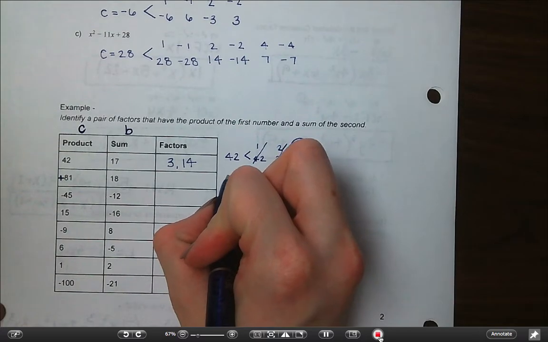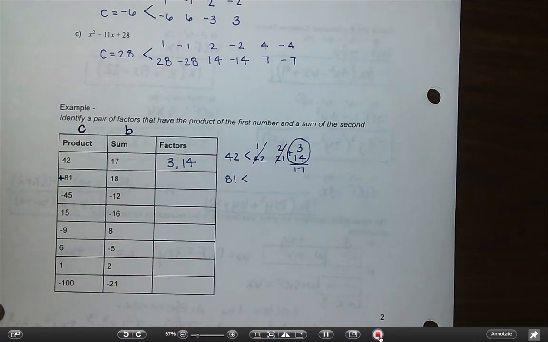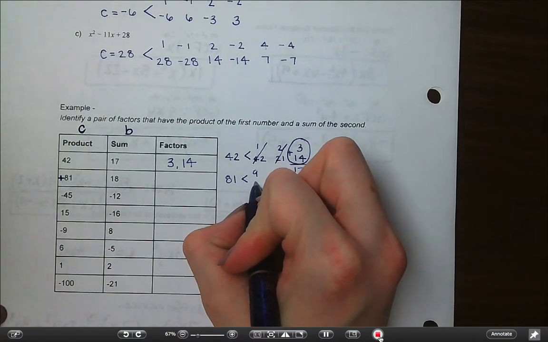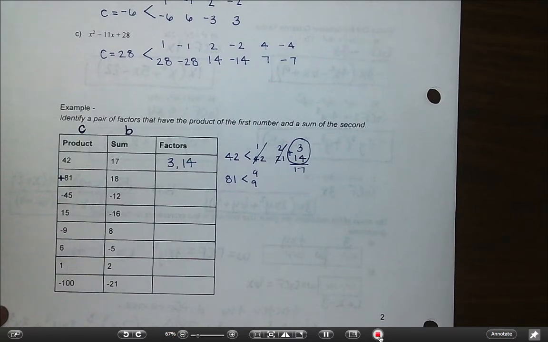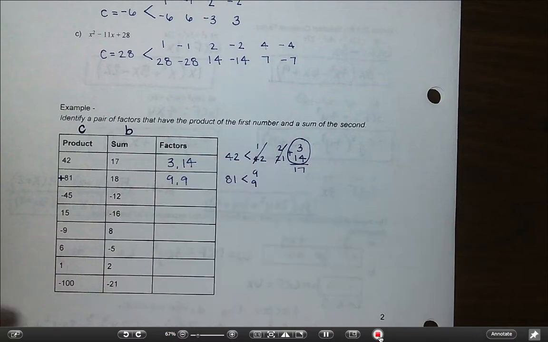Okay, so if you need to, write it out. Okay, so 81, the numbers we know automatically to multiply to be 81 are 9 and 9. And check those. 9 plus 9 is 18. So those are our factors. Your factors can be two of the same number. That's perfectly fine.